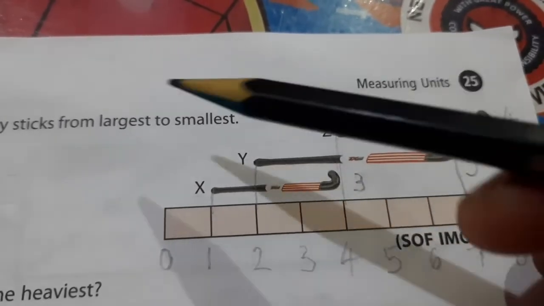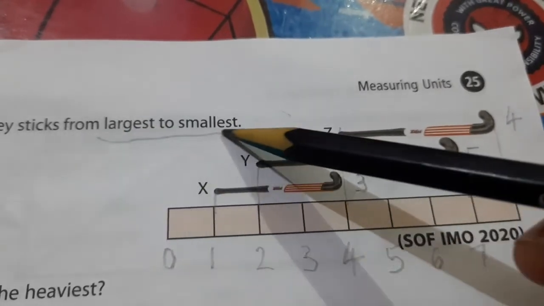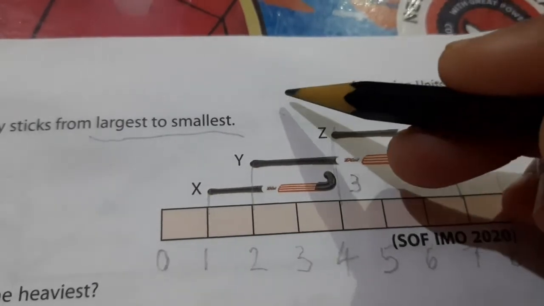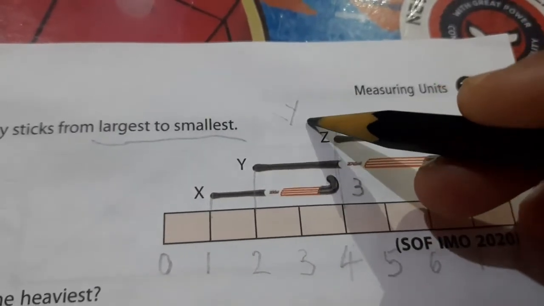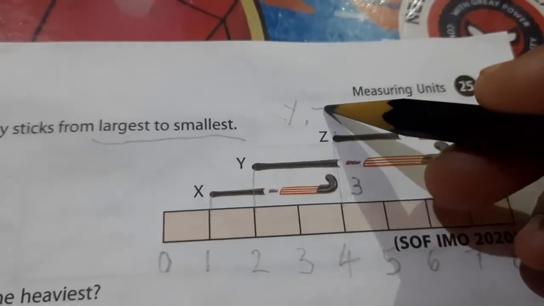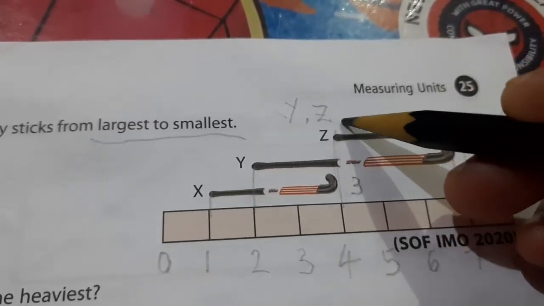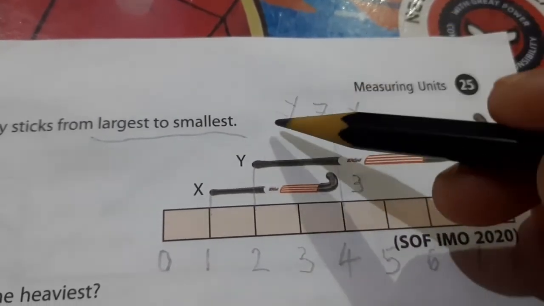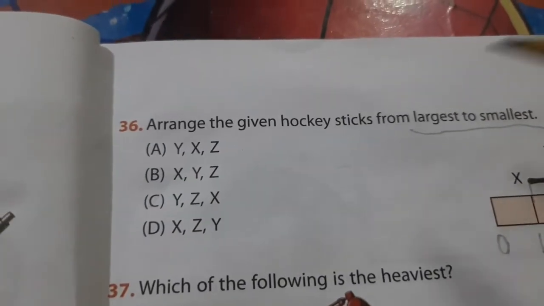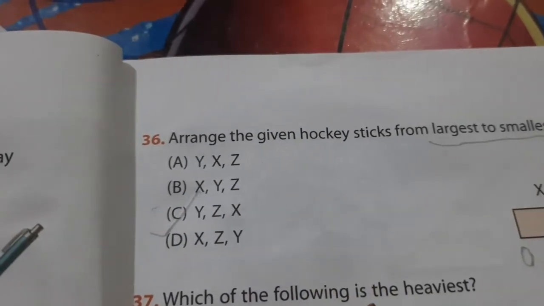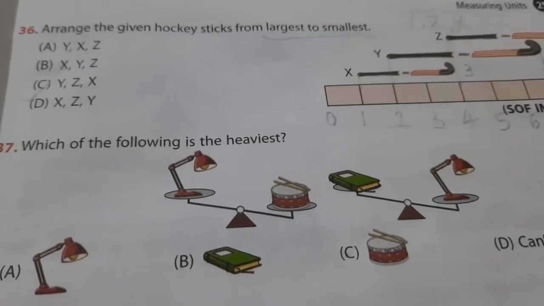And what are we required to arrange? We are required to arrange from largest to smallest. So the largest is Y, and then after Y you have Z, and after Z you have X. So the order YZX is the answer, which is option C. Please tick it, YZX. Let us study the next question.